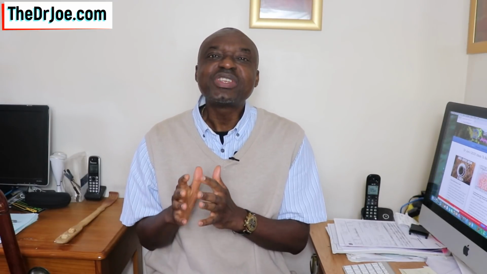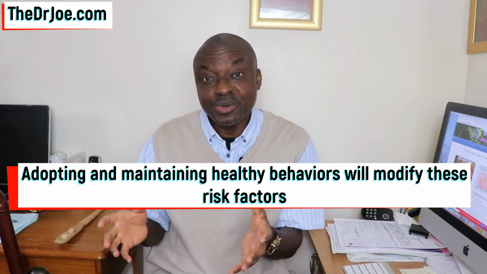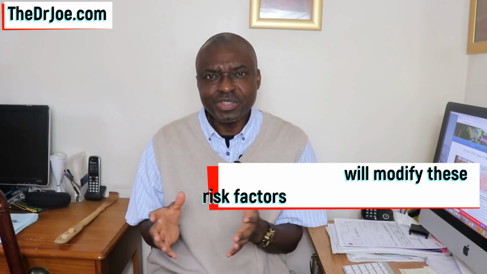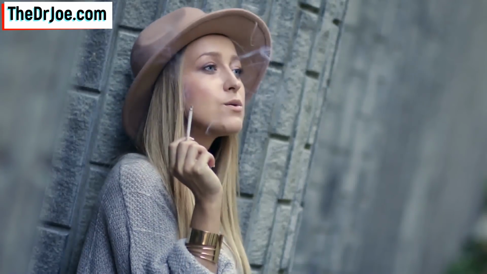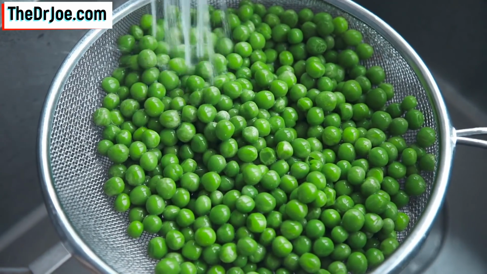The other group, the modifiable risk factors, those are the risk factors that we can do a lot about, because a lot of that has to do with just modifying our lifestyle, adopting and maintaining healthy behaviors. That's all you need to do for the modifiable risk factors. So if you're wondering what are the modifiable risk factors, well, examples will include things like smoking. Of course, we can give up smoking. Being overweight or being obese, well, we can take steps, dietary steps, to reduce our body fat percentage.